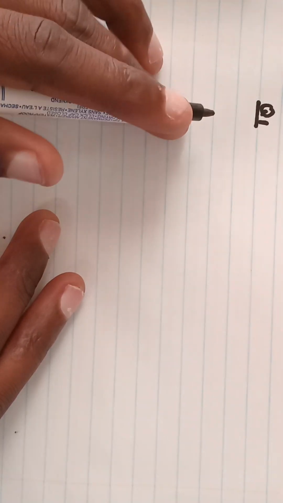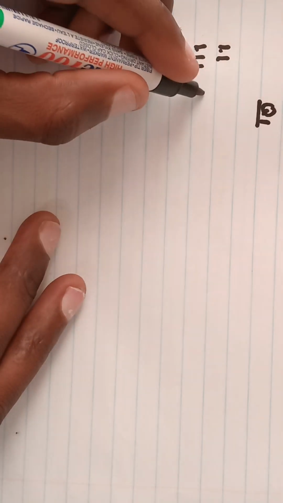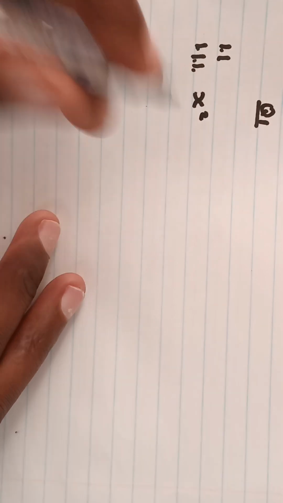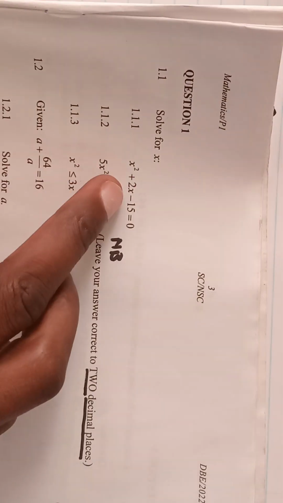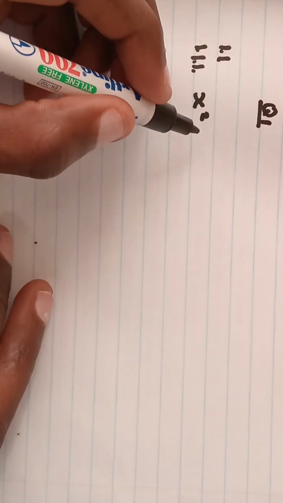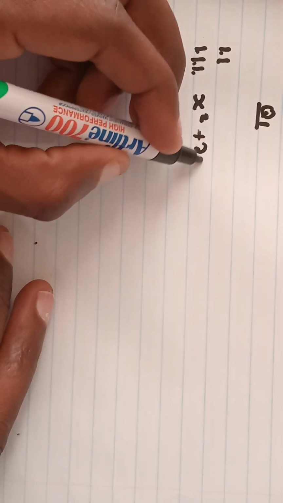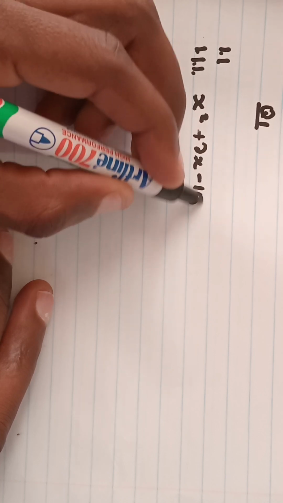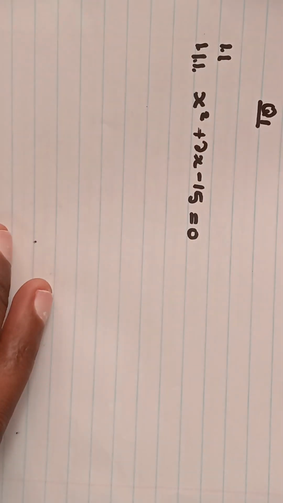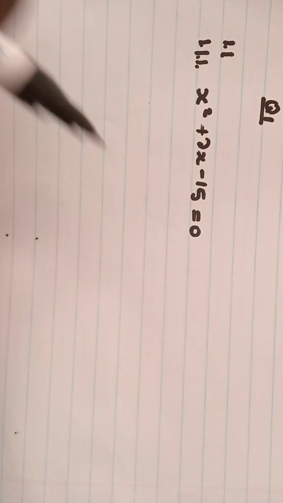Question 1. Here it is, 1.1.1. Here it says x squared plus 2x minus 15 is equal to 0. The question says we should solve for x.